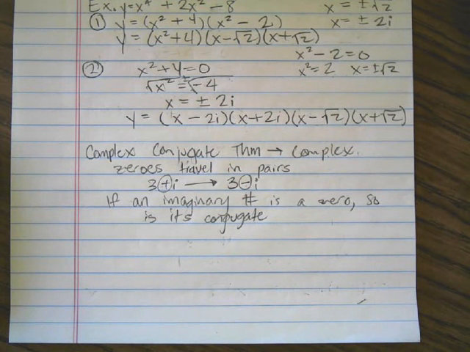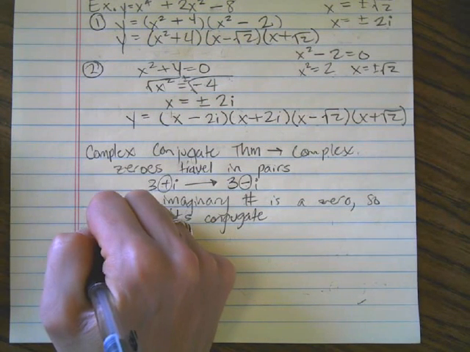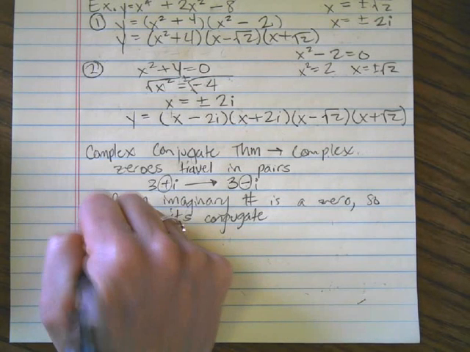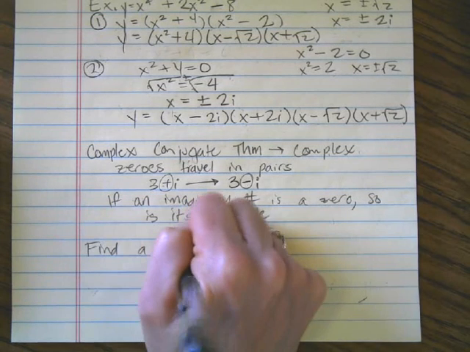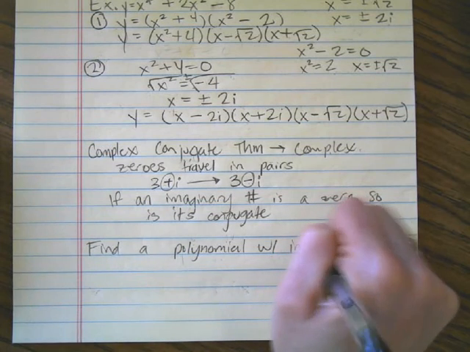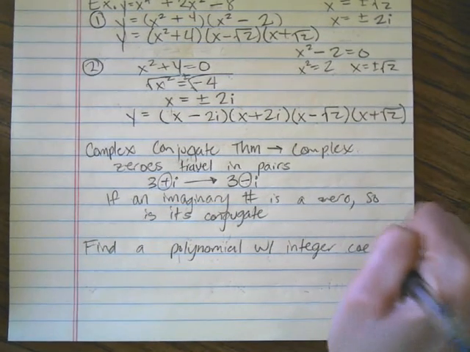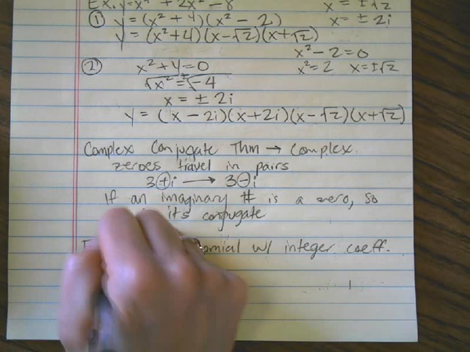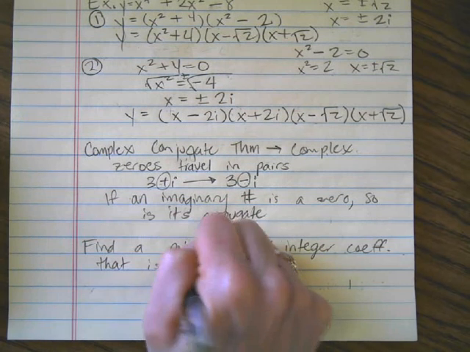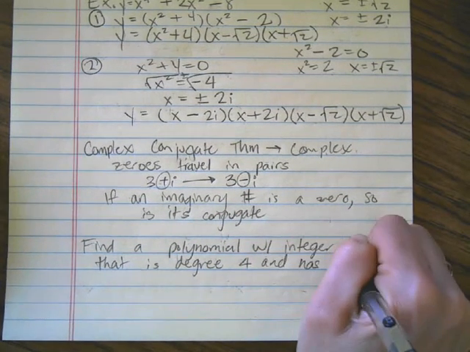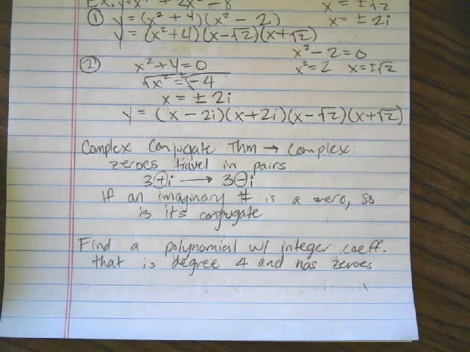Okay, let's say it says find a polynomial with integer coefficients that is degree 4 and has zeros 2i and 3i.